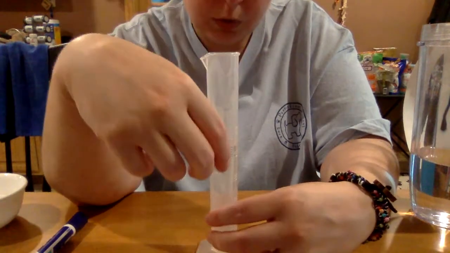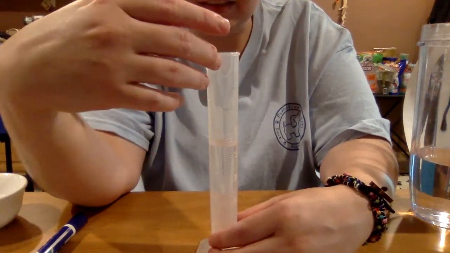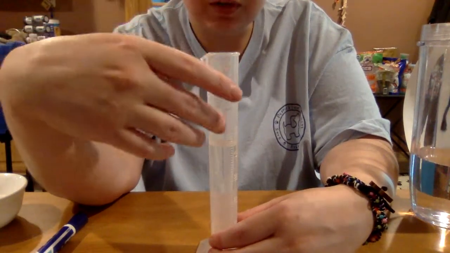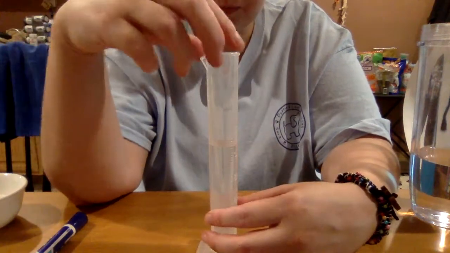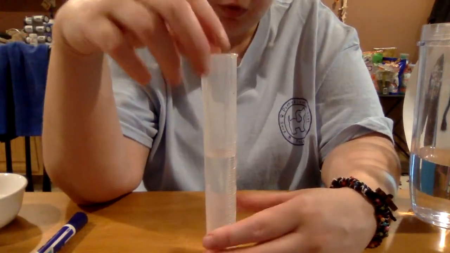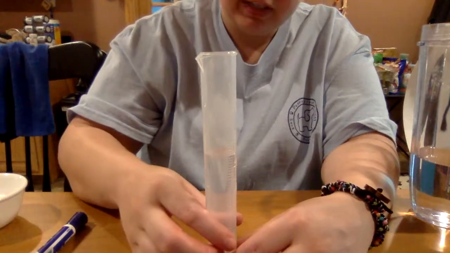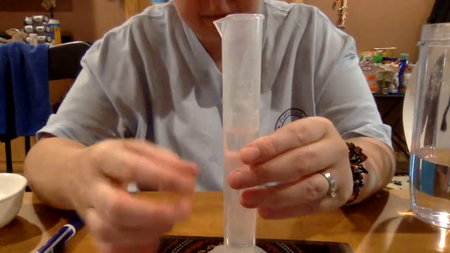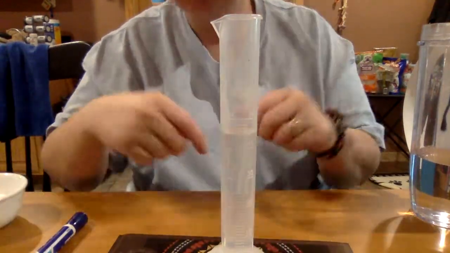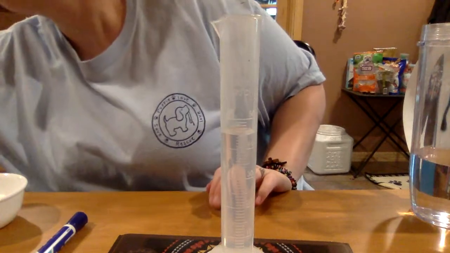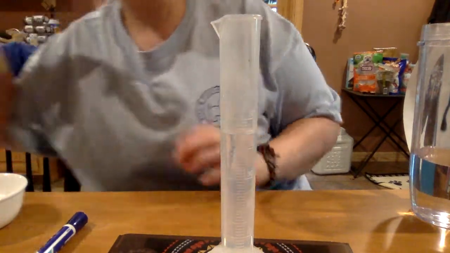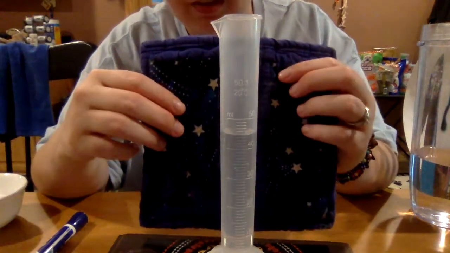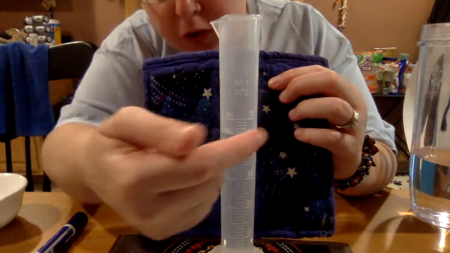Now this one's a little wider, and I know it's hard to see because it's kind of this not quite opaque, cloudy color. But what you might notice sometimes when you look at a graduated cylinder is that the water at the very, very top of it sometimes looks a little bit curved.